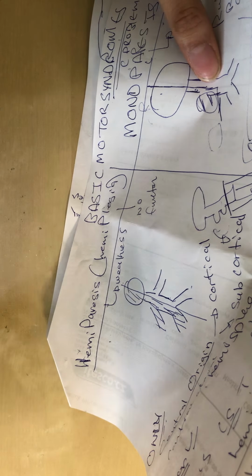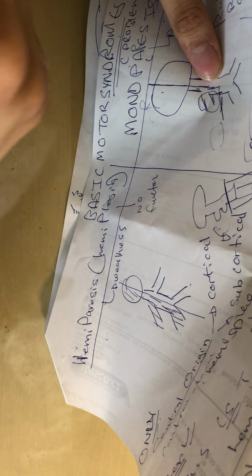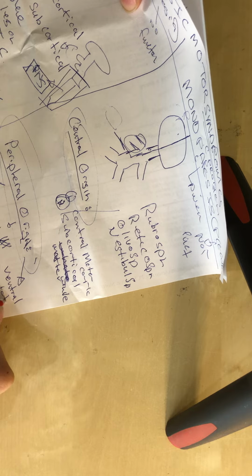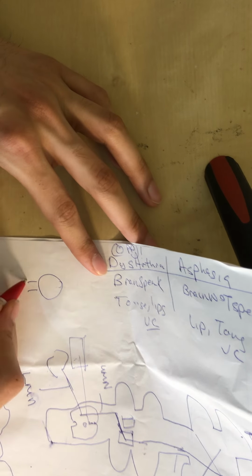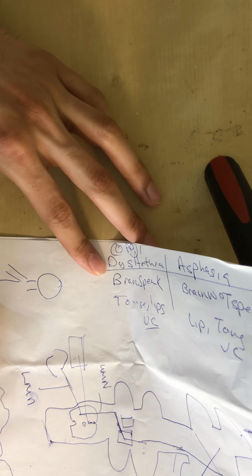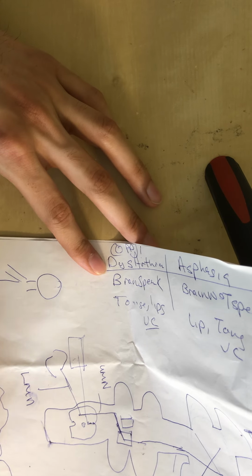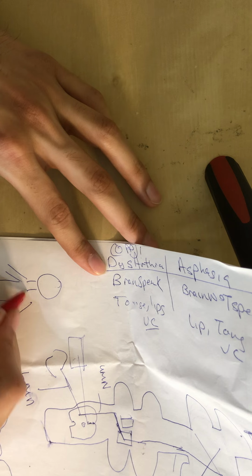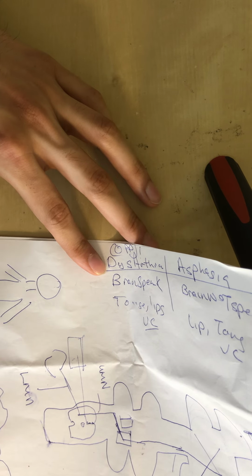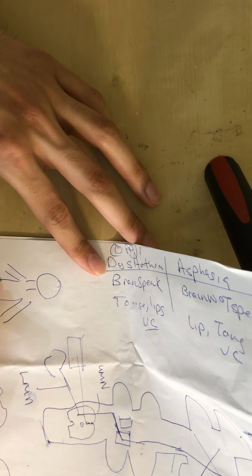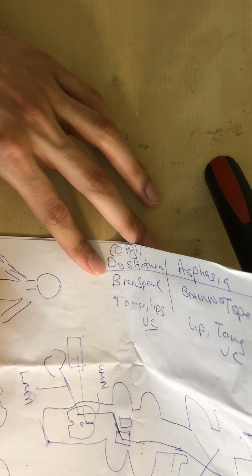So ventral root, and the way that this kind of lesion is localized is through a myotome. A myotome is going to be like a diagram of our body. For example, if we are to draw a very nice picture of a human being over here, different parts get different myotomes.